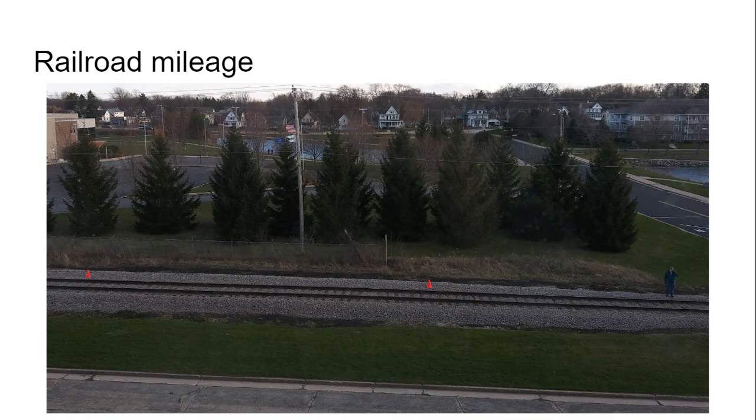Now, the South only had the 28. 28% of all the railroad mileage that had been put down, all the railroad tracks, was in the South. 72% of all the railroad tracks in the United States were in the North.